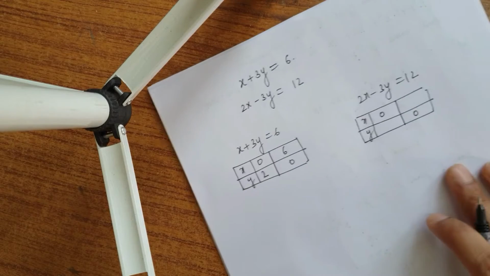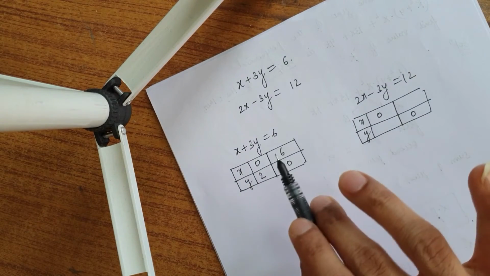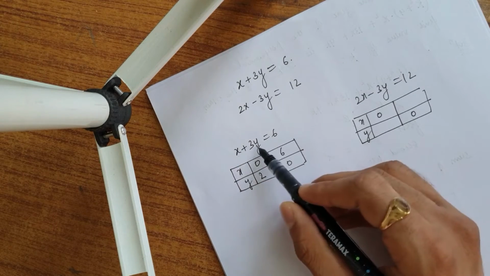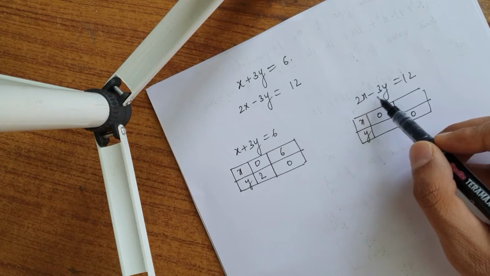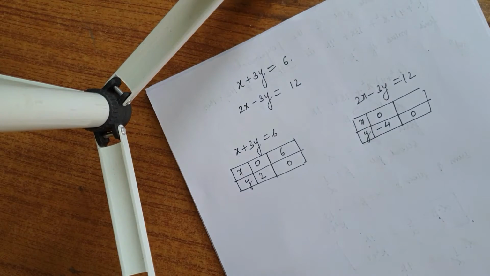I hope things are clear. So here also, only 2 points are more than enough and sufficient. First put x equals to 0, check the value of y, put y equals to 0, check the value of x. Here also, when x equals to 0, then we get minus 3y equals to 12. Y what we got? Y is minus 4.